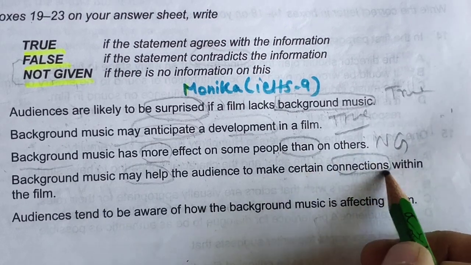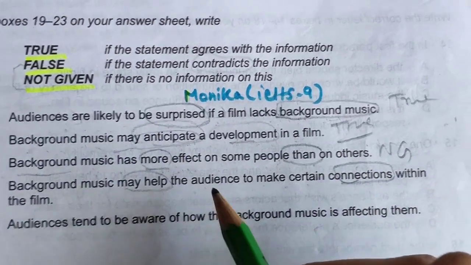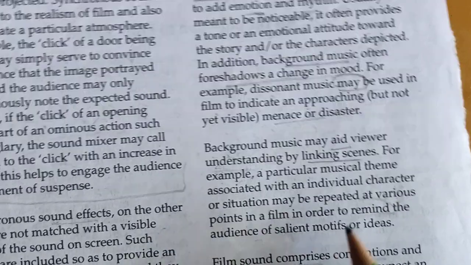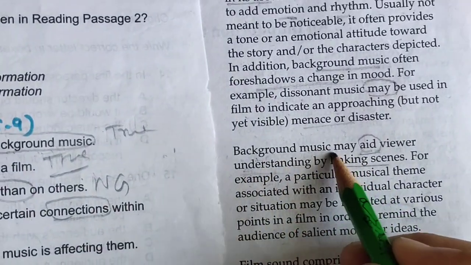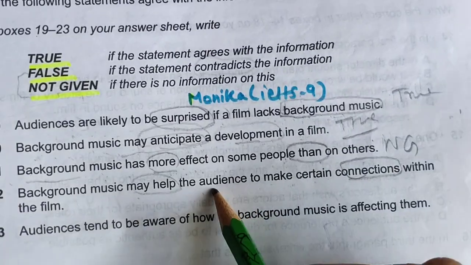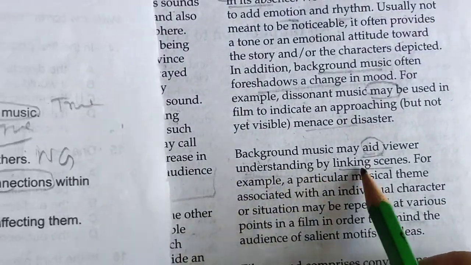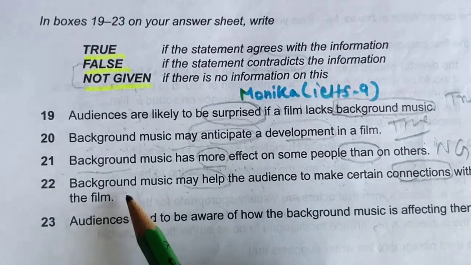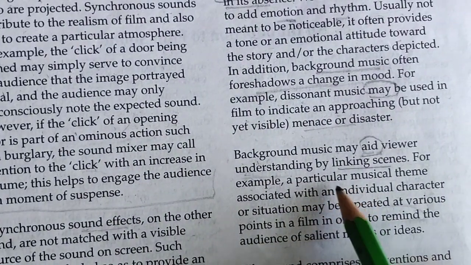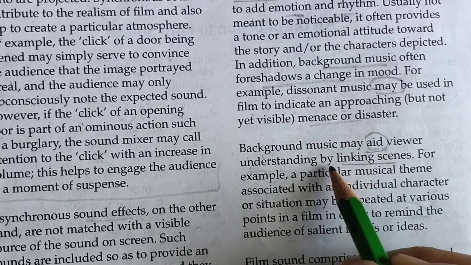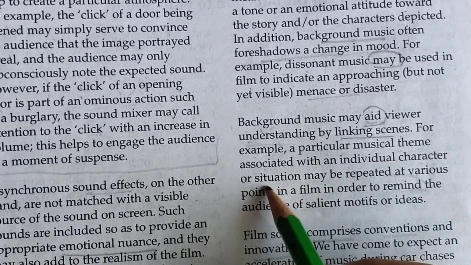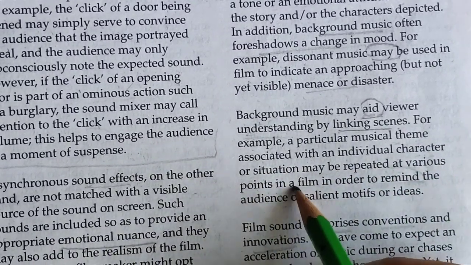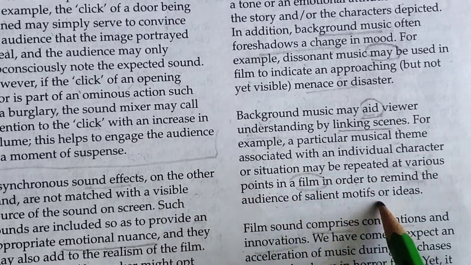So make certain connections, may help the audience. Okay, so here in this paragraph, help means aid, may help. So background music may help viewer, means audience, to make certain connections within the film, by linking scenes. For example, a particular musical theme associated with an individual character or situation may be repeated at various points in a film in order to remind the audience of salient motifs or ideas.